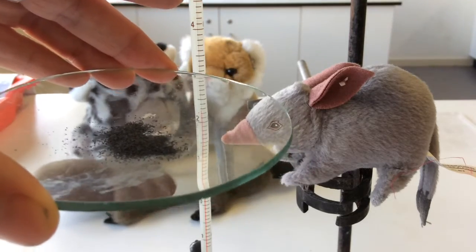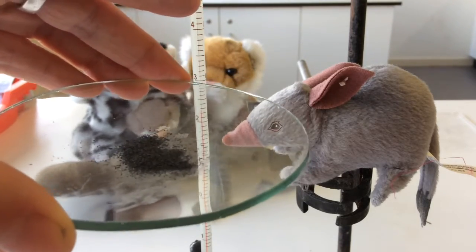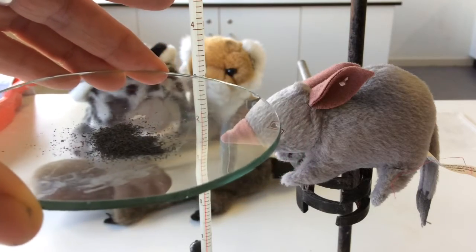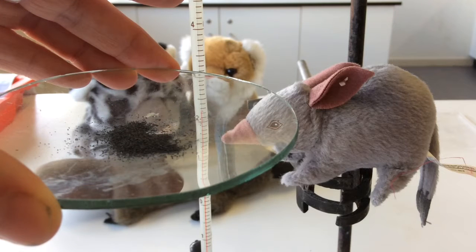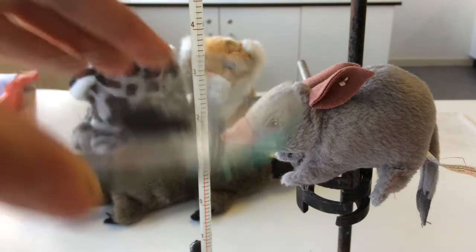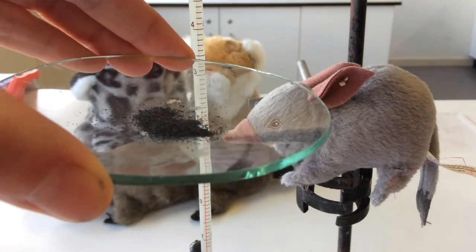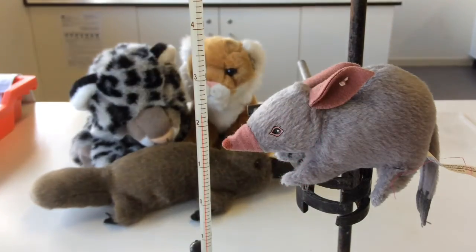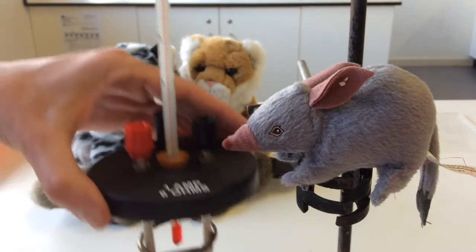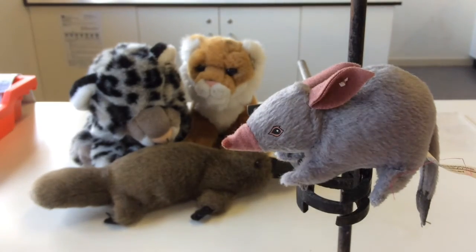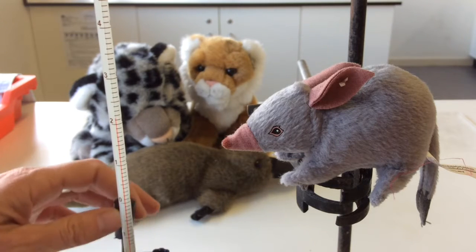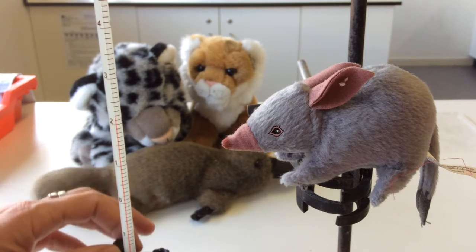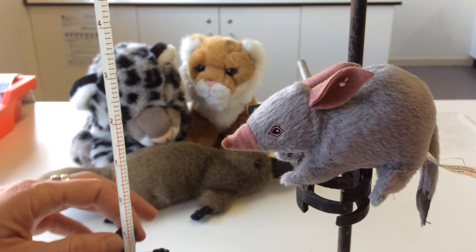Now the actual mass of this, which you'll need to record, is 0.24 gram, because we had a range. We could go between 0.2 and 0.25. So the mass of the magnesium is 0.24 grams. What I need to do is stir that until there's a constant temperature. So we'll just wait a few minutes and see if the temperature changes.